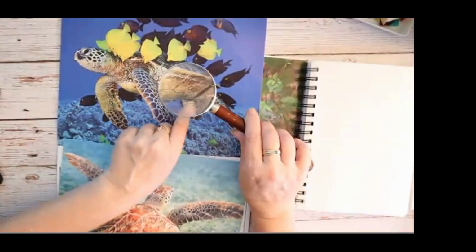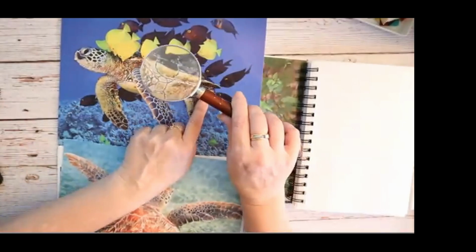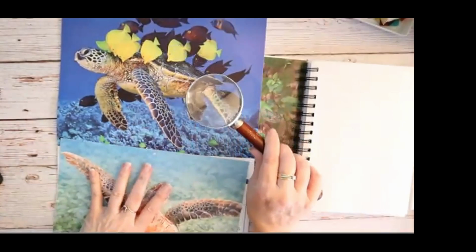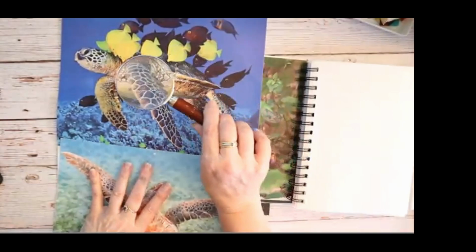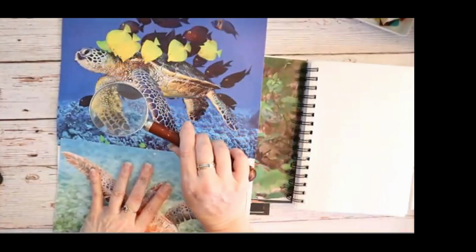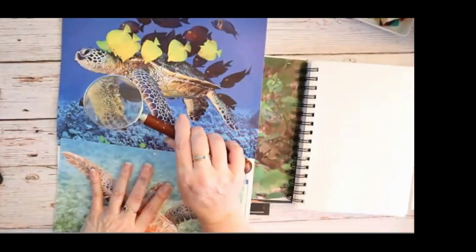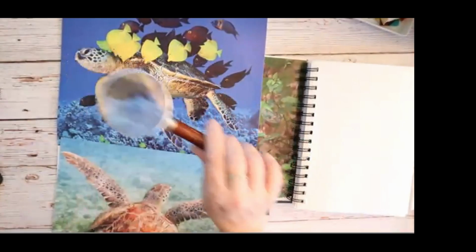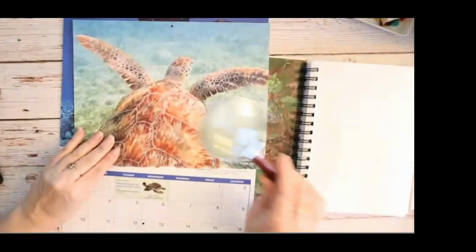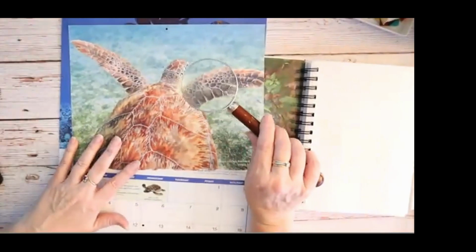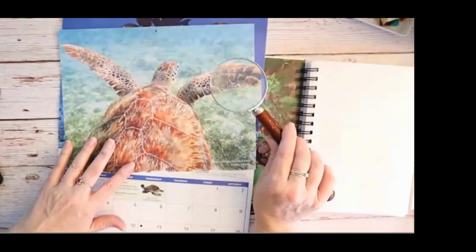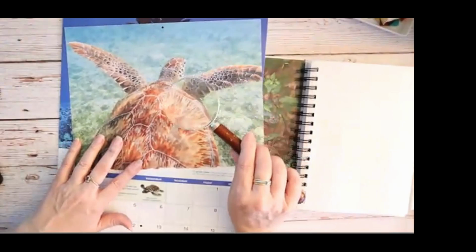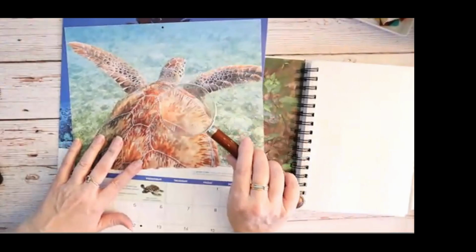And there's this pattern over here. You can make the pattern any size you want. We're not trying to make it realistic. We're just trying to be inspired. That's the thing to remember. Here's another turtle with completely different patterns. That's fun.